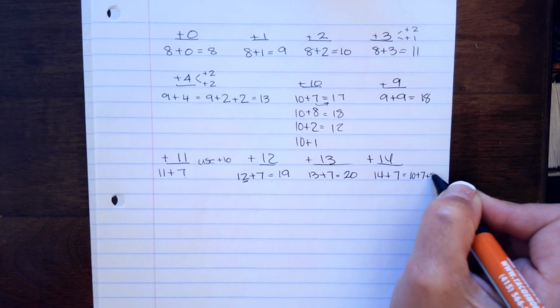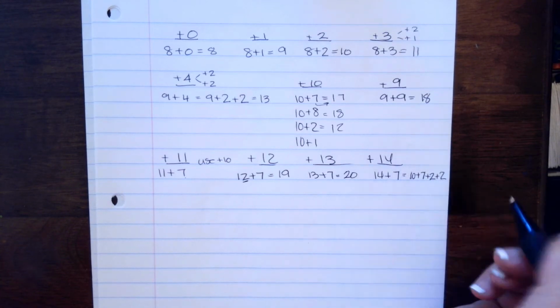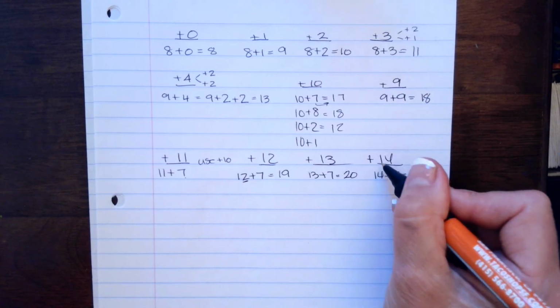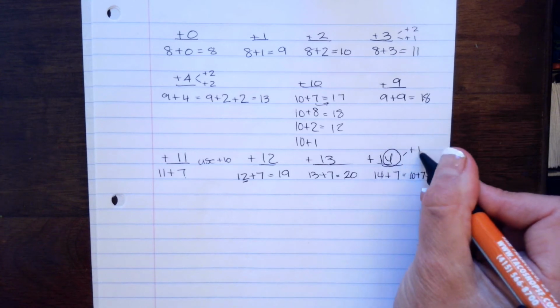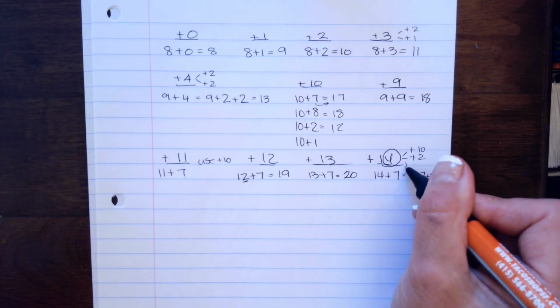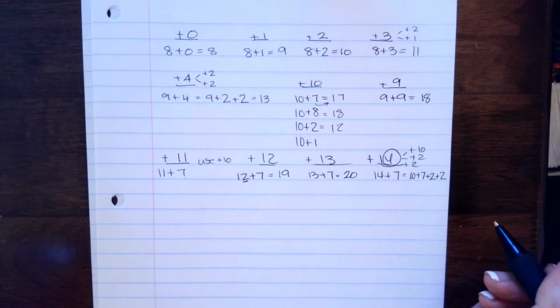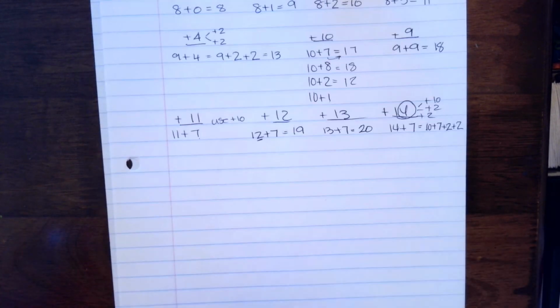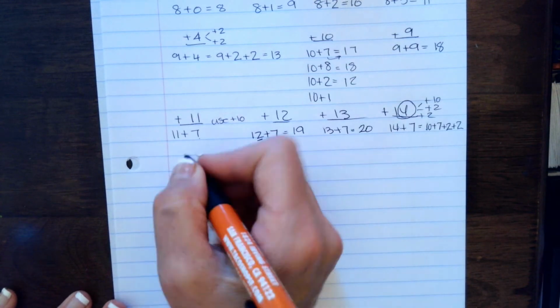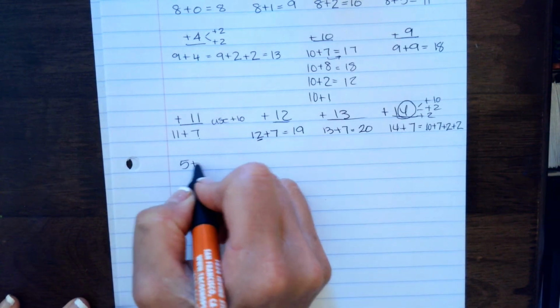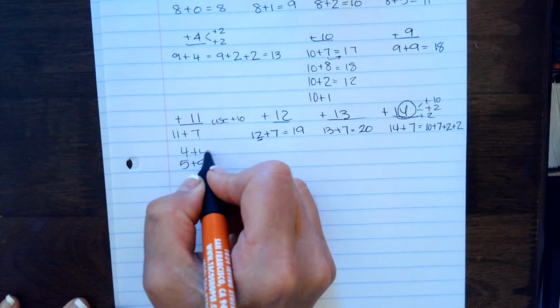Then you're going to add 2, and then you're going to add 2 more. So you're breaking this 14 down to a plus 10, and a plus 2, and a plus 2. Way easier, right? Okay, so those are our addition strategies, and then we're going to deal with our near doubles and our doubles.